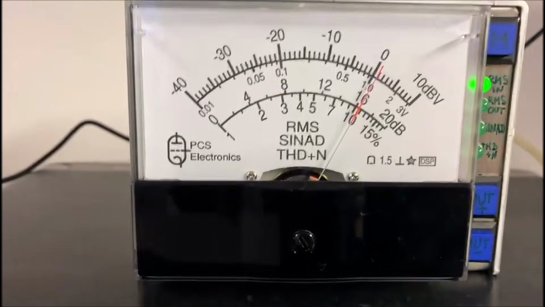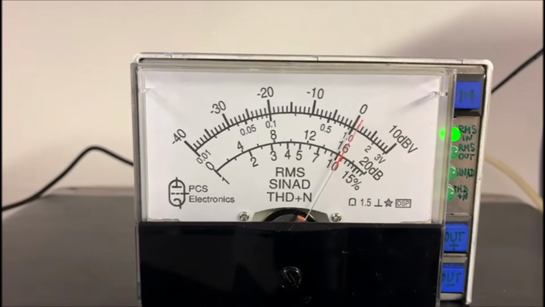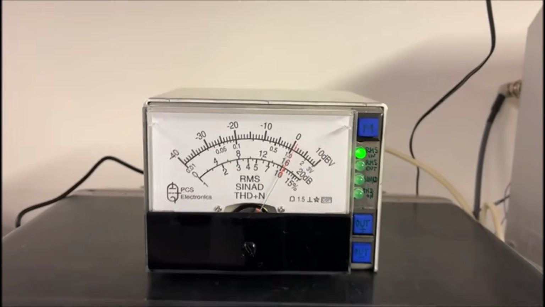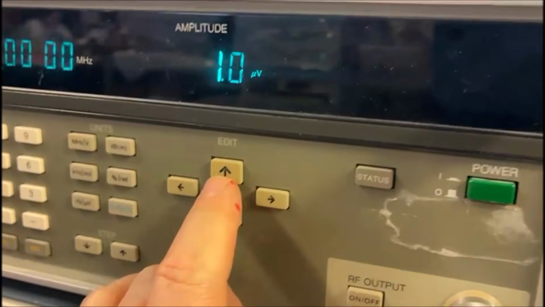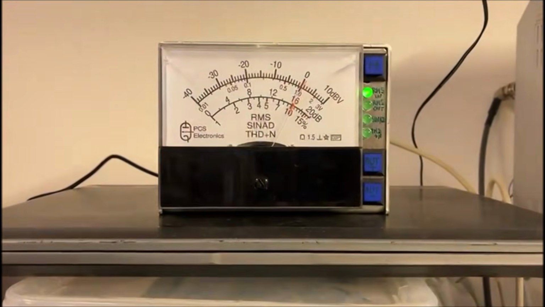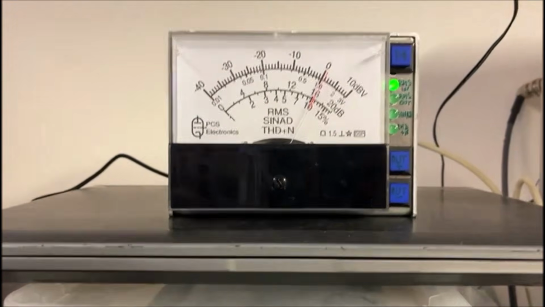So what we need to do right now is to increase the output of the generator until the RMS decreases by 20 decibels.